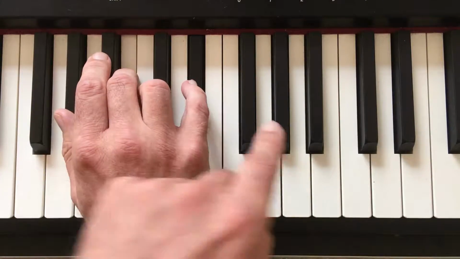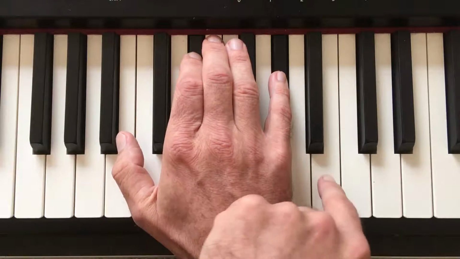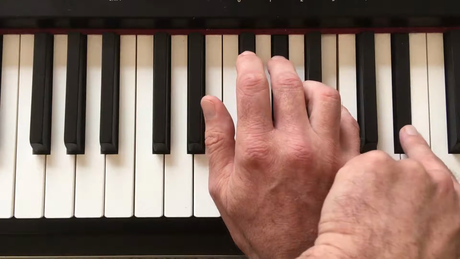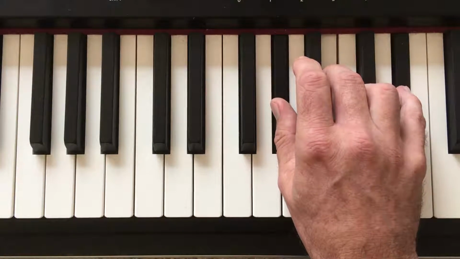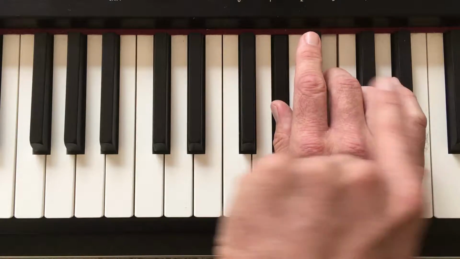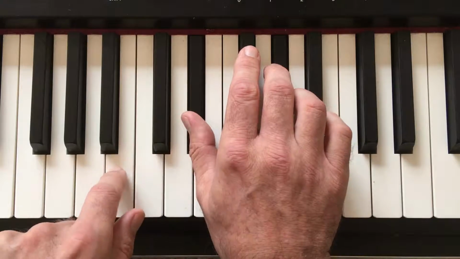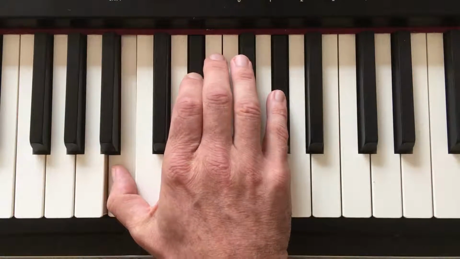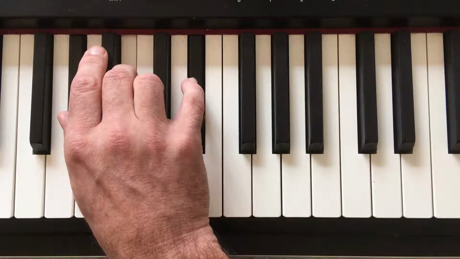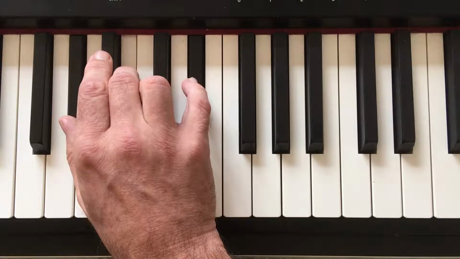Root inversion, first inversion, second inversion, root inversion, and downwards, root inversion, second inversion, first inversion, root inversion. To practice these inversions, simply play like this.